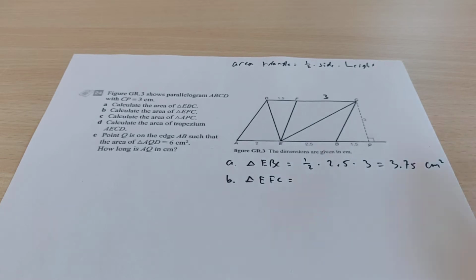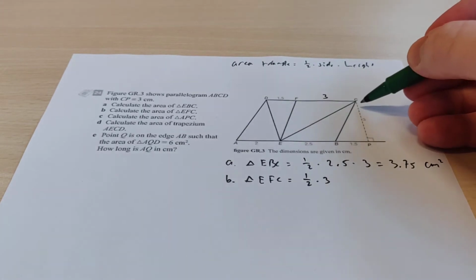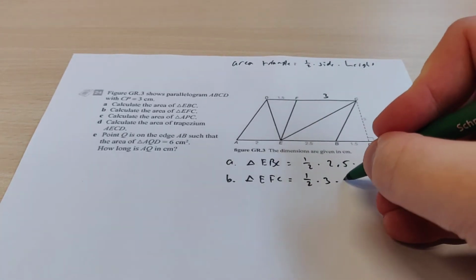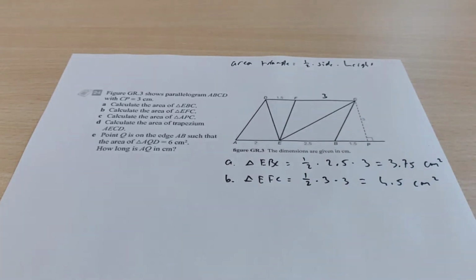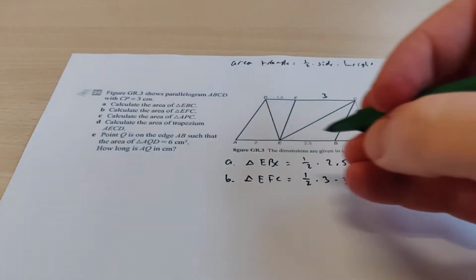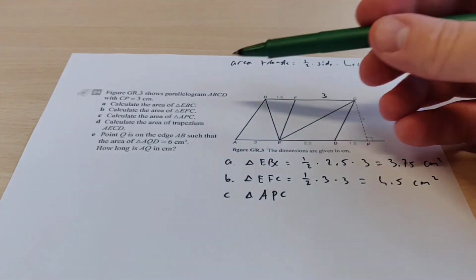So if you want to calculate the area of this triangle, you do a half times 3 times the matching height. And the matching height is also 3. So there you get 4.5 square centimeters. That's the area for triangle EFC. Then we're going to go to triangle ABC. That's the next one.